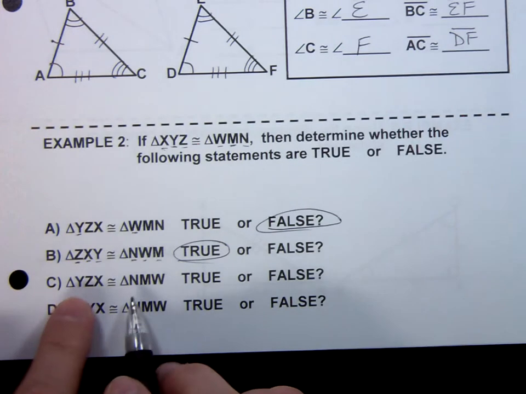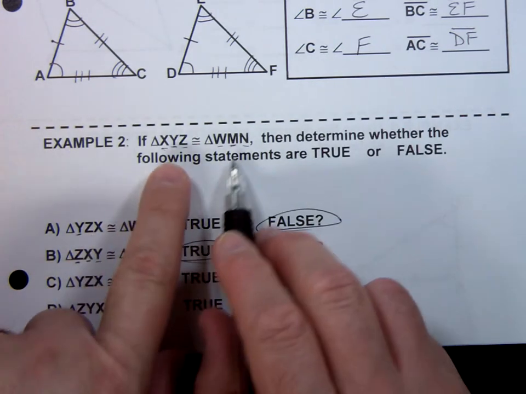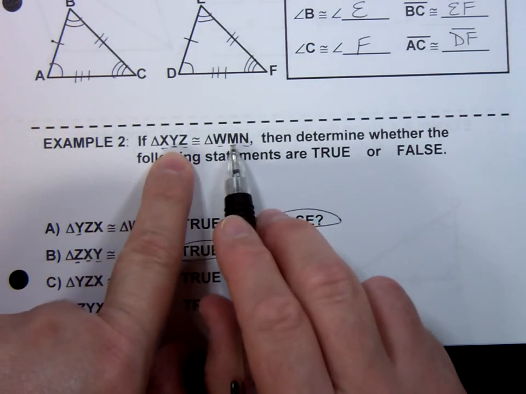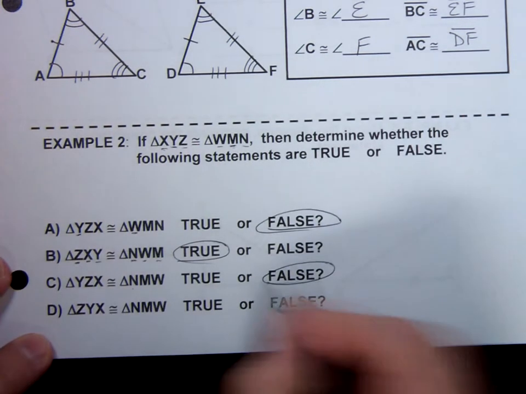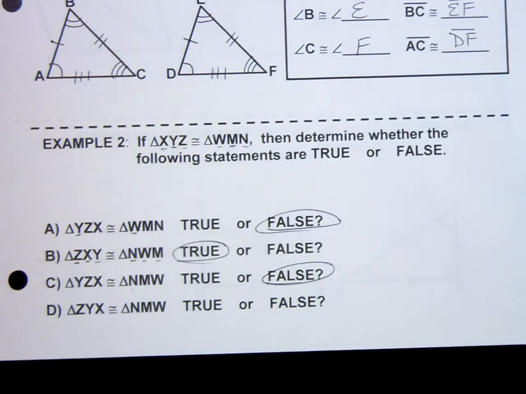Alright, let's see. Y is corresponding with N. Y is not corresponding with N up here, so they've changed things up to where it's no longer a true statement. Those are not in corresponding order like they're supposed to be.